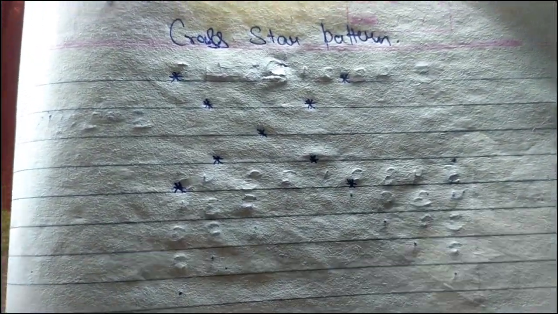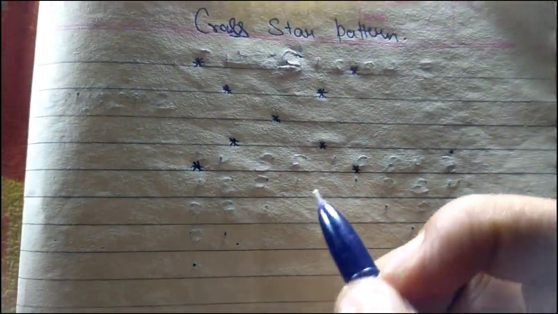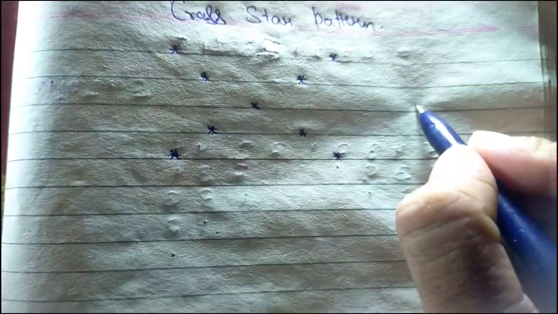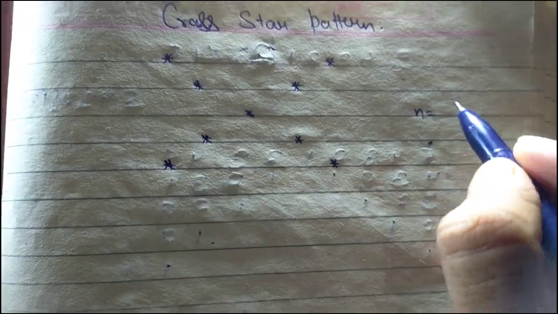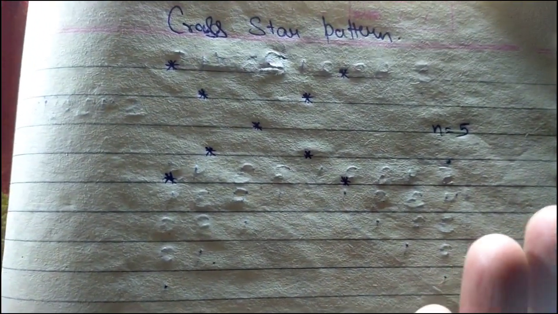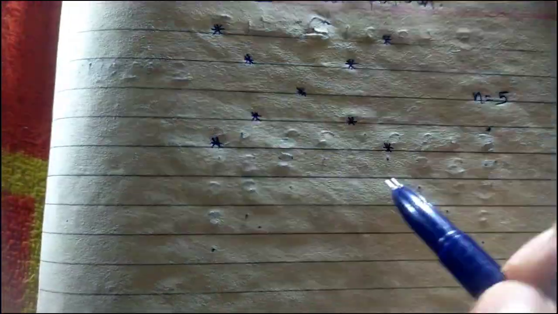So hello friends, today we are going to print a cross star pattern. How to print this pattern, I will teach you in this video tutorial. First of all, I am taking n as an input from a user. So I am taking 5. Here is an input which I am taking from a user, and what does this indicate? We are printing the rows according to this input.